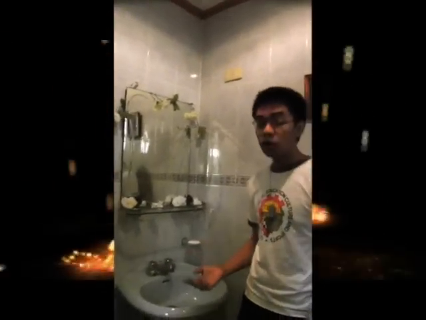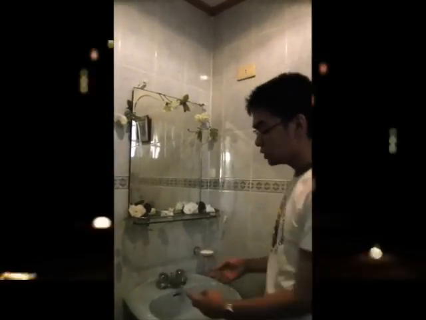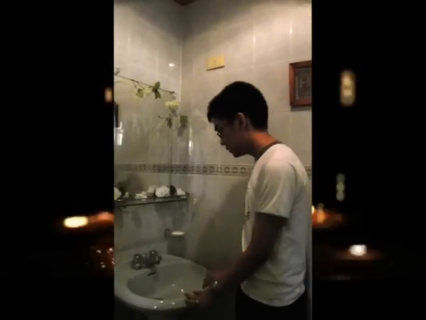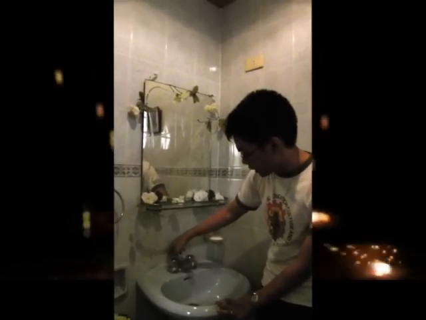Now, I would like to talk about the water and the drainage of the house. Now we're inside the water closet. The water closet has a lavatory and a toilet. The lavatory, commonly known as the sink, has a faucet which is connected to the water line and has a drainage here.